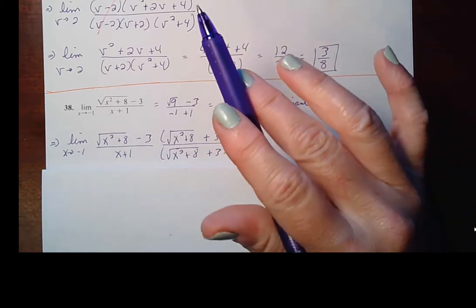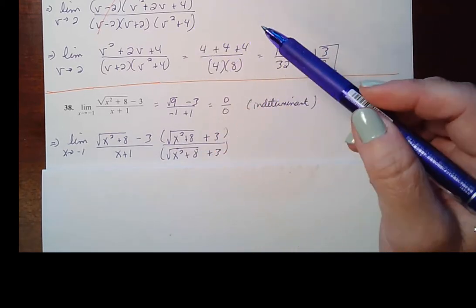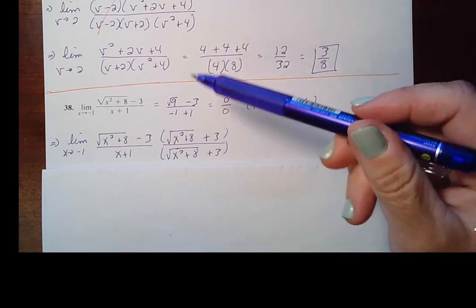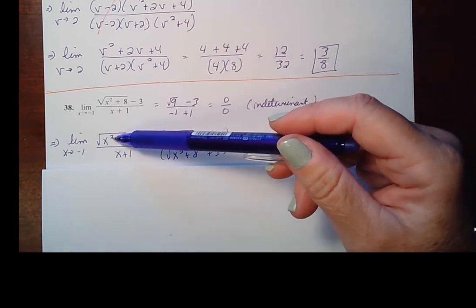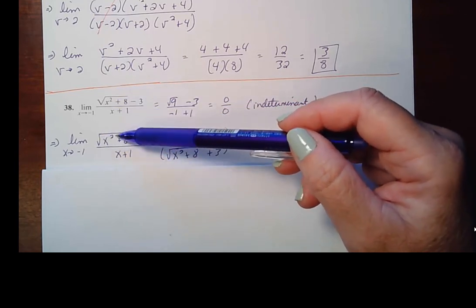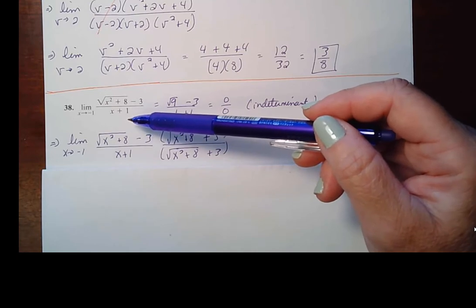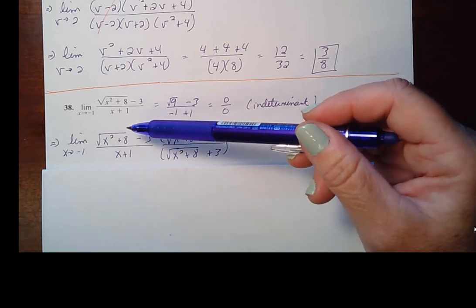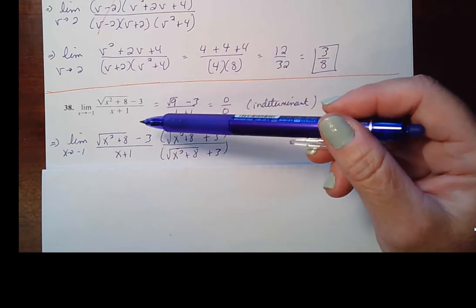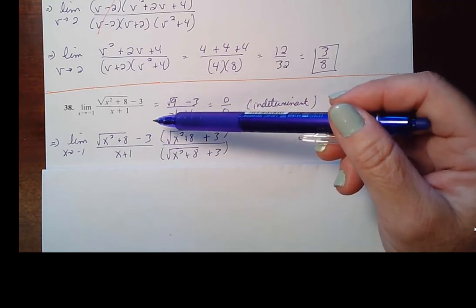Let me at this point stop. I want to say something to you that will hopefully save you losing points. A lot of students think it would be really easy just to square top and bottom whenever you have a radical involved. Absolutely not. You cannot do that. Squaring would actually change the problem.